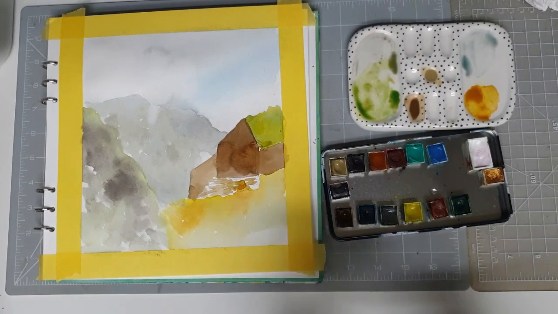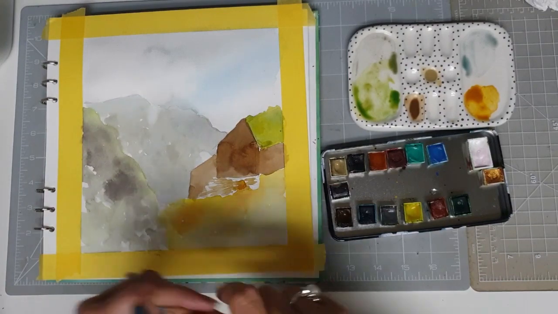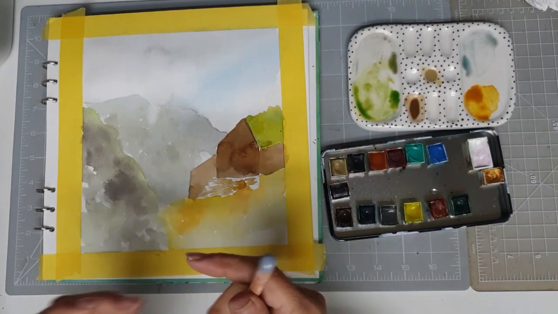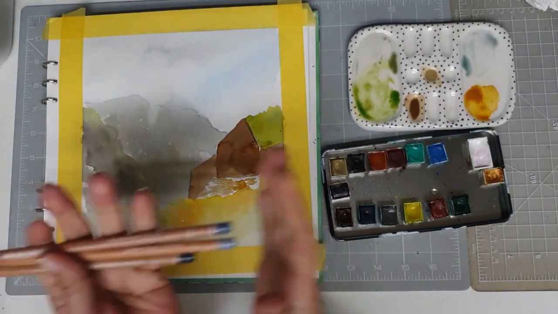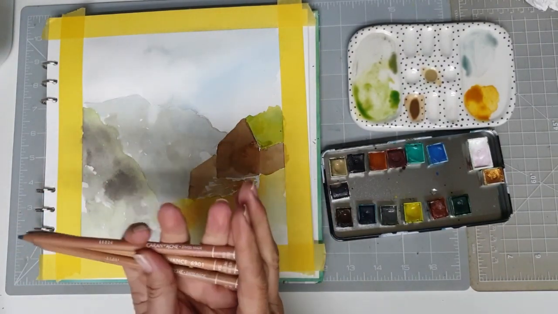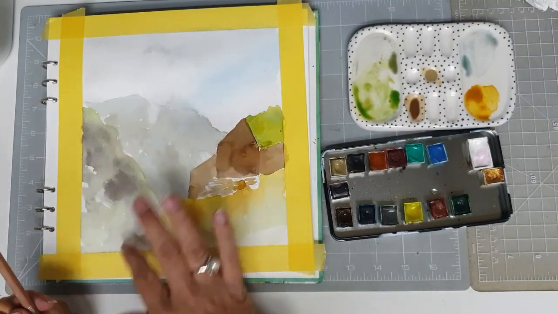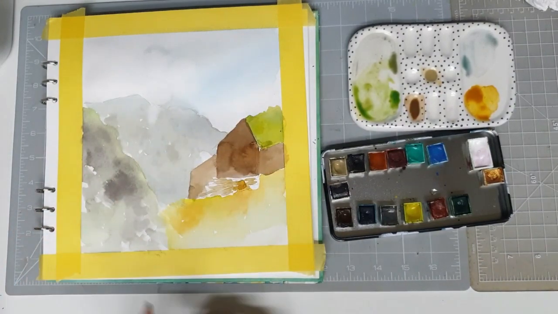Let's find Payne's Grey. Payne's Grey 60%, Payne's Grey 30%. So these are Caran d'Ache Luminance, and I think they might help me define some of those rocks there.